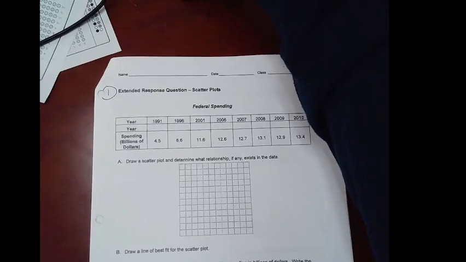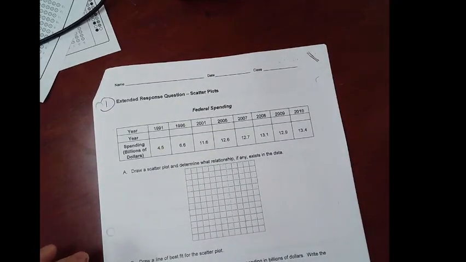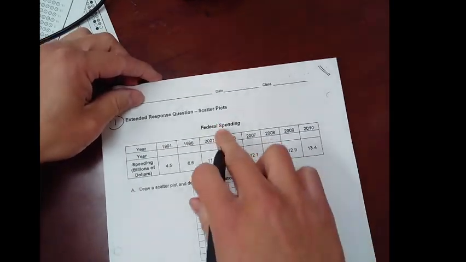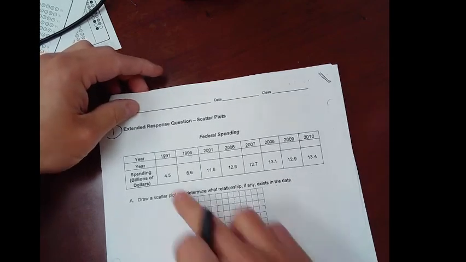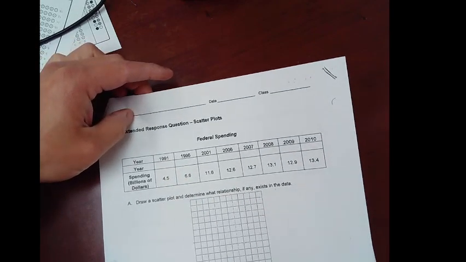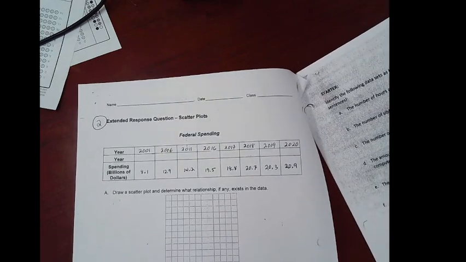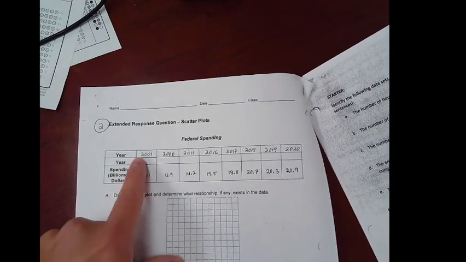Okay, so in your work folder, I'm going to do this side that says number one, extended response scatter plot, federal spending. The one that looks like this starts with 1991. Okay, I'm going to do that one with you. And then you're going to do a similar one on the back, the one that starts with 2001. You're going to do that one on your own.